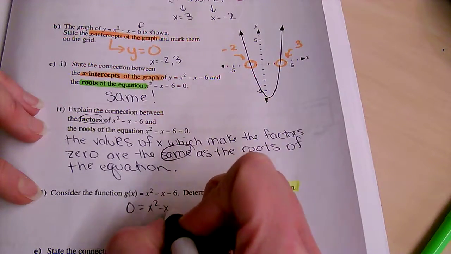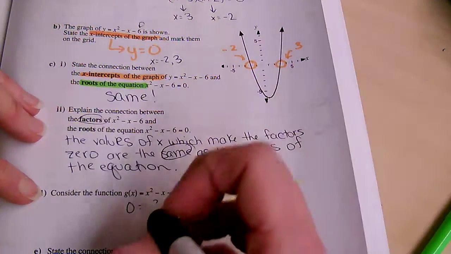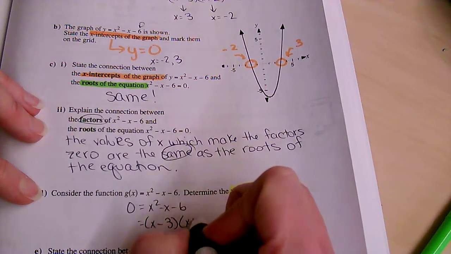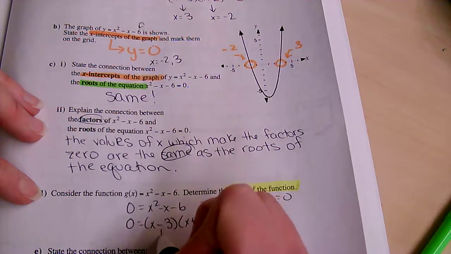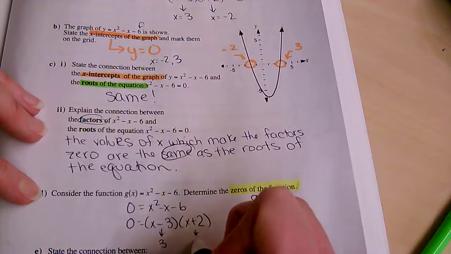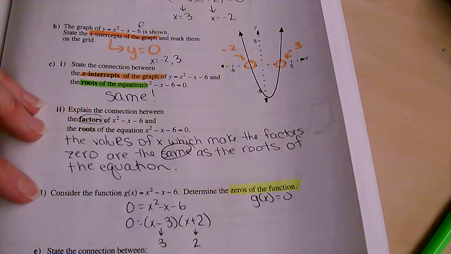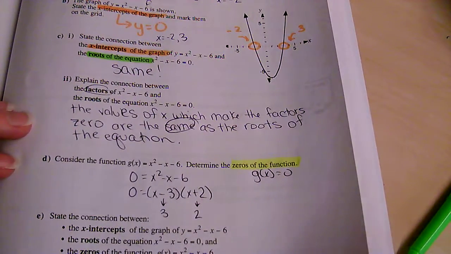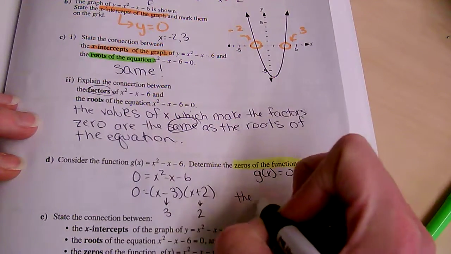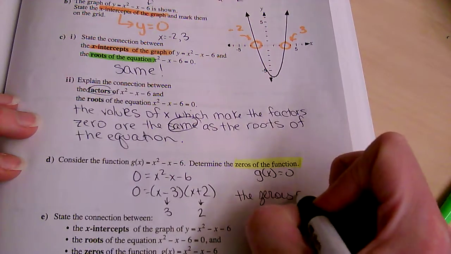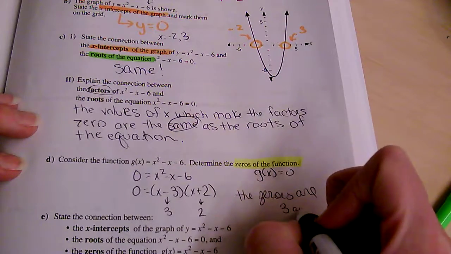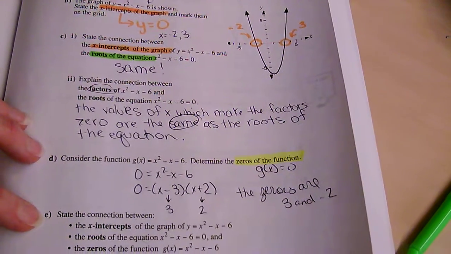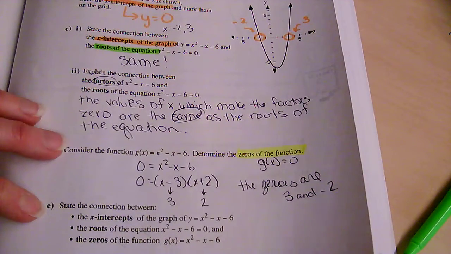Of course I'm factoring the same thing, so I'm going to get the same answer. The zeros are 3 and negative 2.